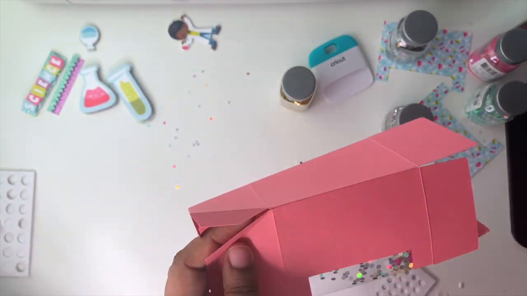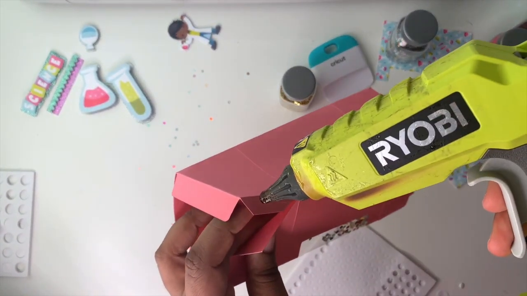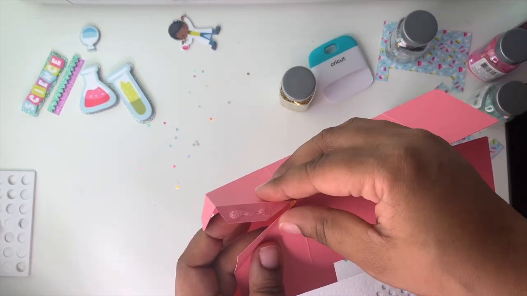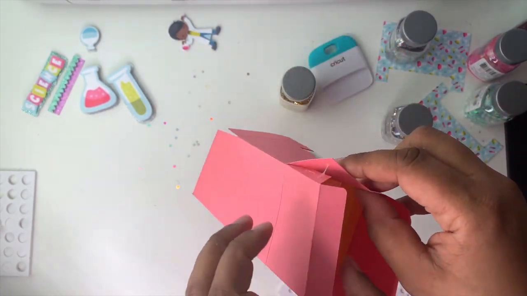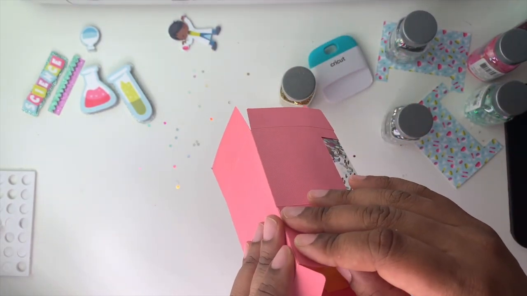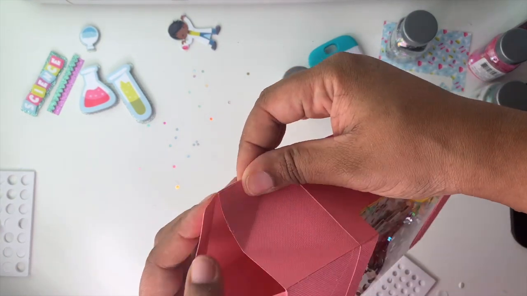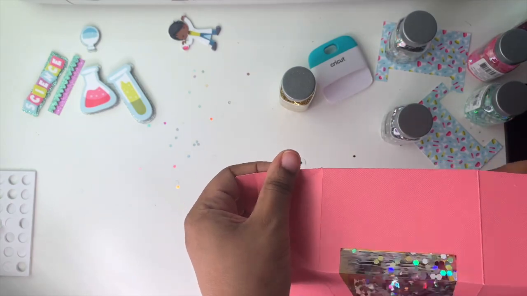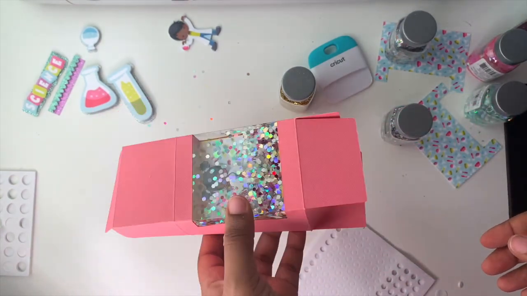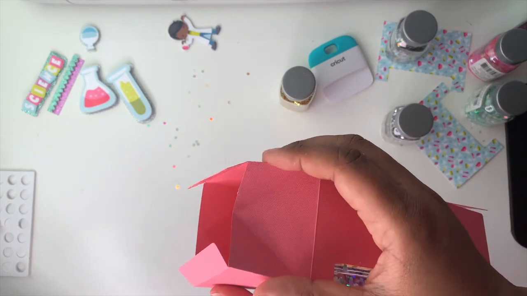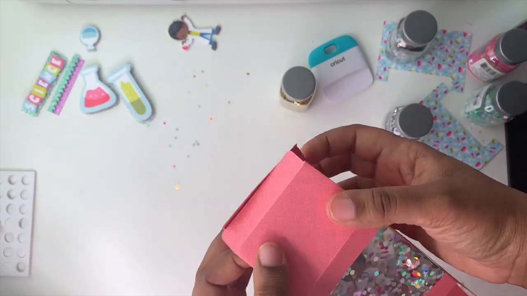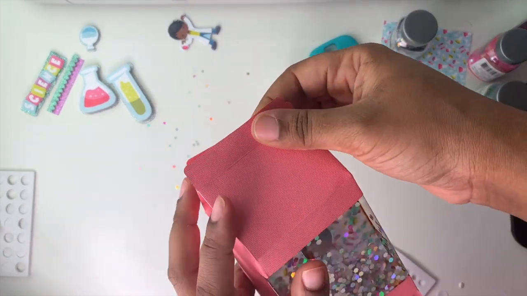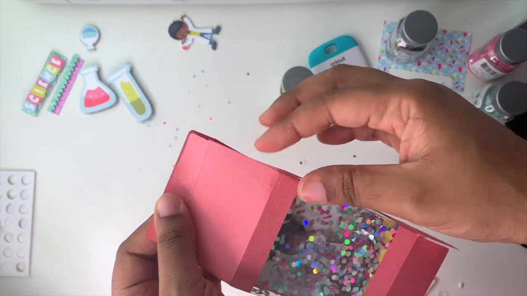Now, that little flap here. Line it up and press it down. See that? So this is the top. Remember the one we bent the other way? That's why we bent them the other direction. See? That milk box top.